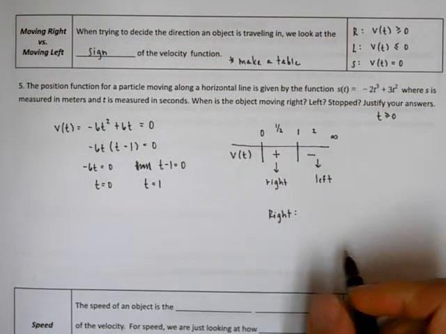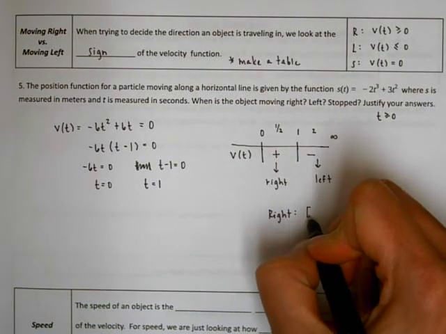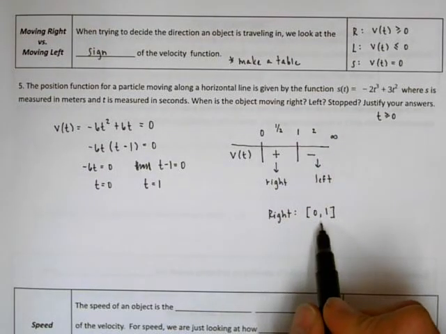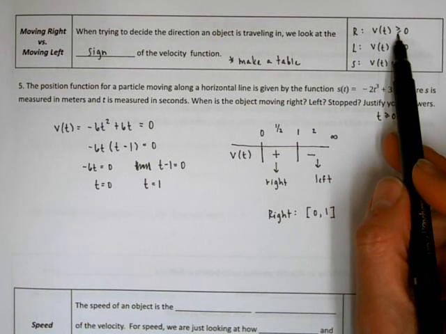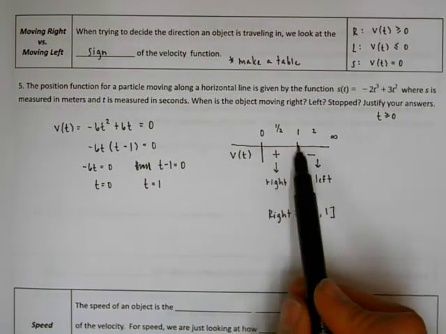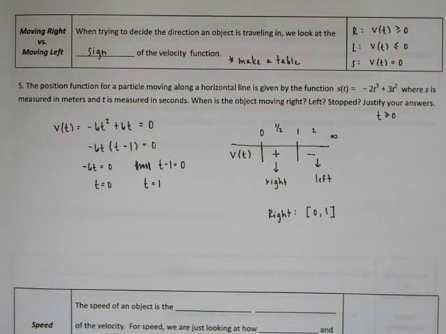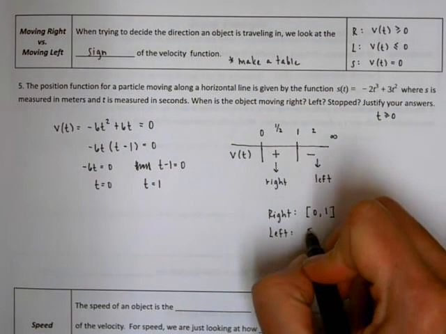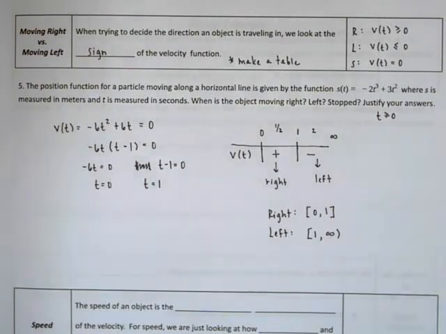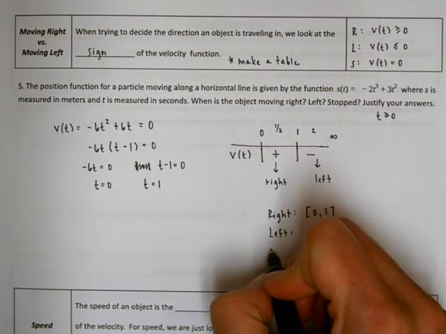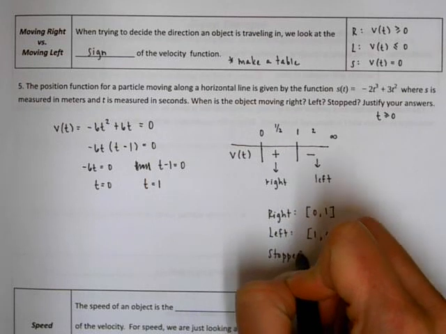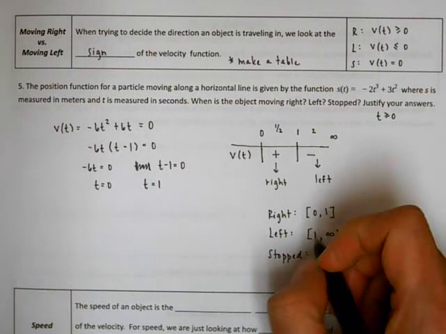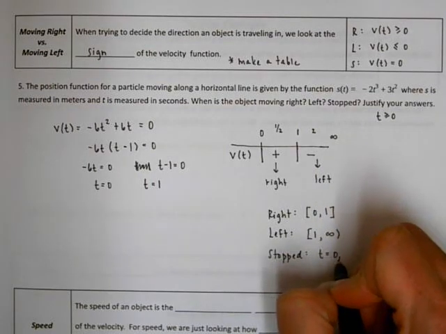We're moving right on the interval from 0 to 1. And you'll notice I made those closed brackets because we defined right as greater than or equal to 0, so I include 0 and 1. We're moving left then on the interval from 1 to infinity. And then we're stopped where it's equal to 0, which is really where we kind of started our calculations. It stopped at time t equals 0 and 1.